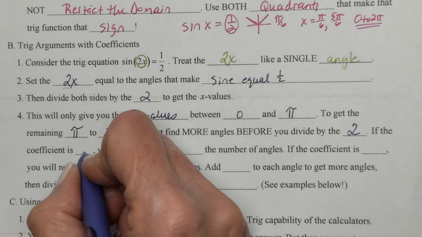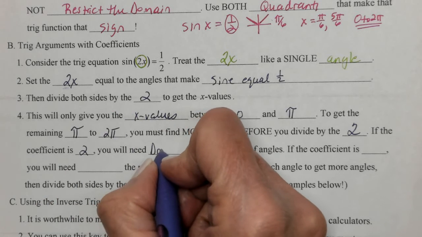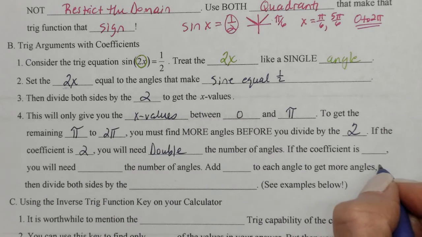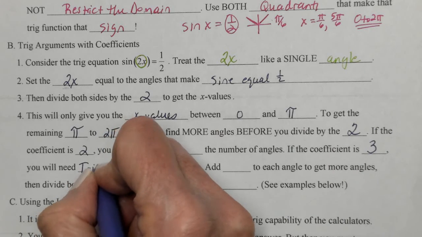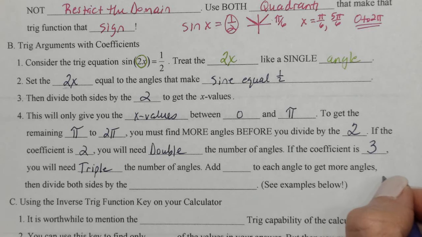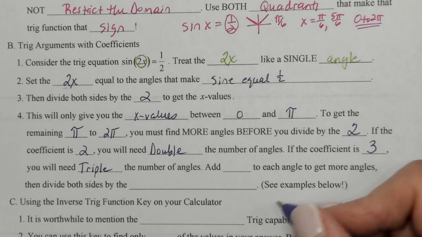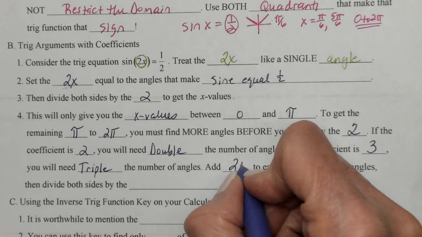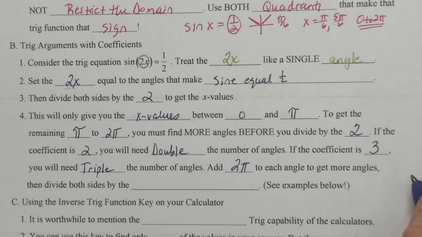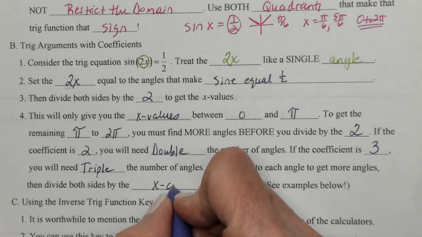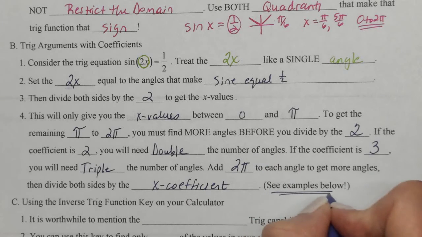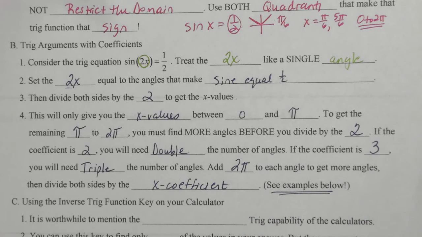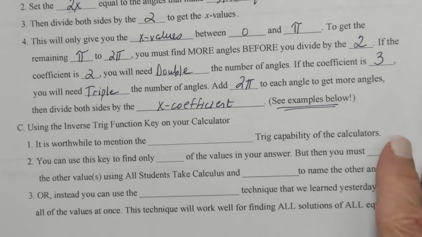If the coefficient is 2, you're going to need double the number of angles. If the coefficient would be a 3, then you're going to need triple the number of angles. To get those additional angles, you're going to add 2 pi to each of your original angles, and then you're going to divide both sides by that x coefficient, whatever it is. This will make more sense when we do examples.